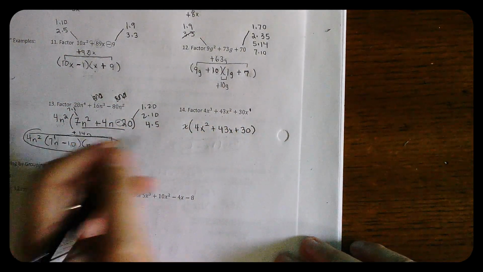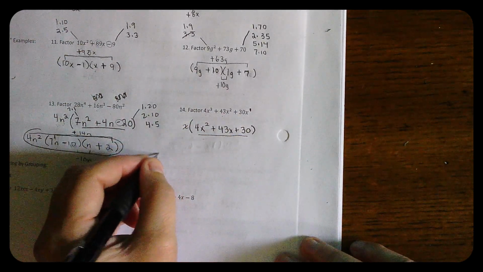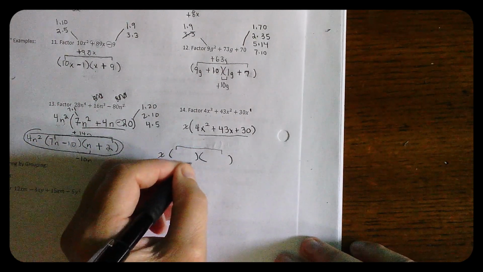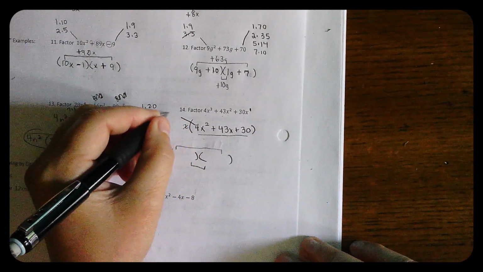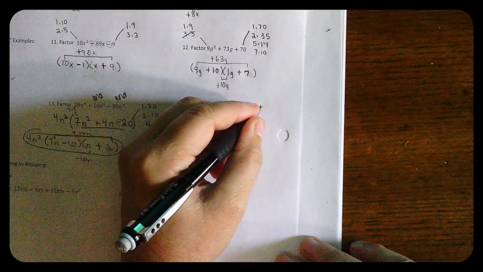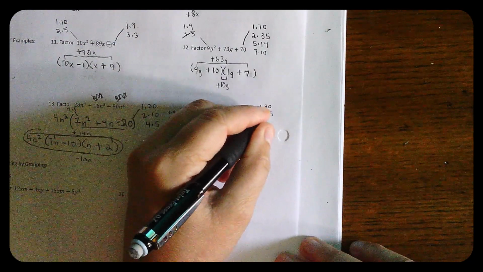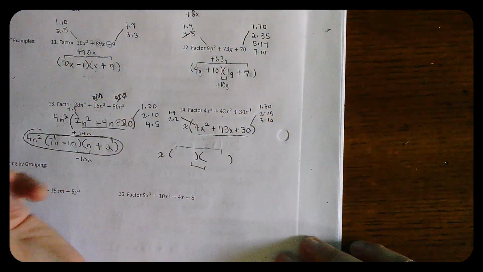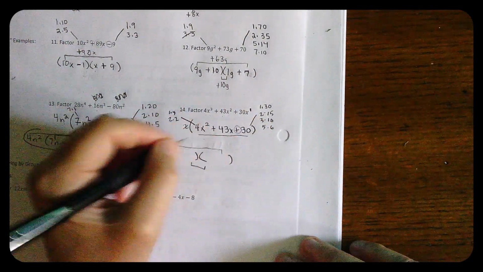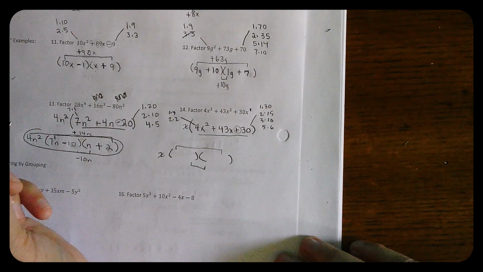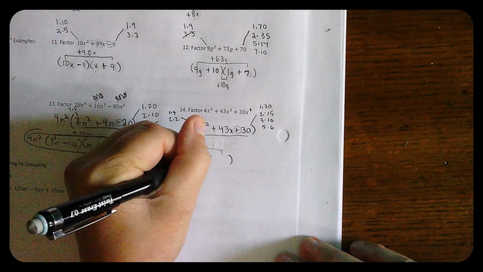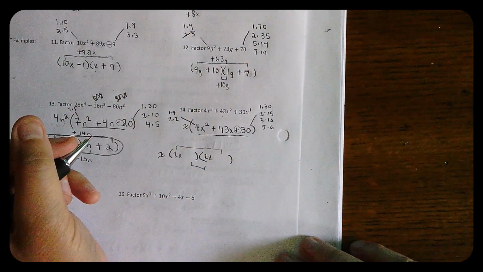And you have to check. That's a quadratic trinomial, so that might factor into two binomials, with outer and inner terms. This is a hard one because 4 is 1 times 4 or 2 times 2. 30 is 1 times 30, 2 times 15, 3 times 10, 5 times 6. The outer and inner terms need to add up to 43. So I'll try 2x and 2x, and we have to try these.